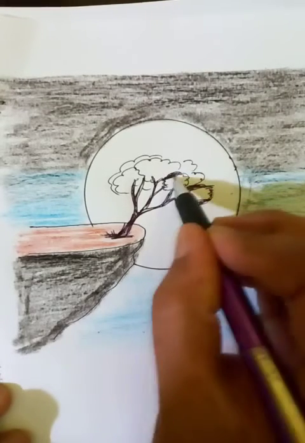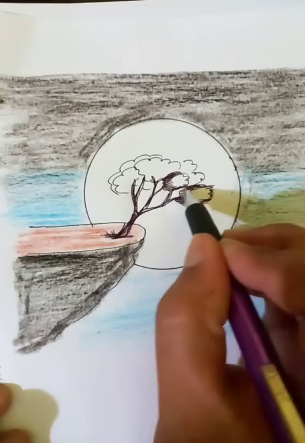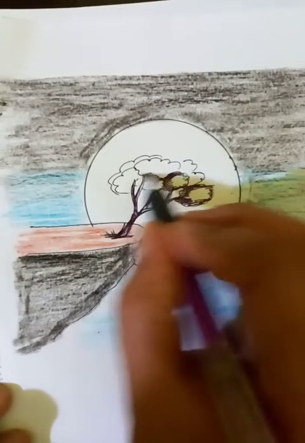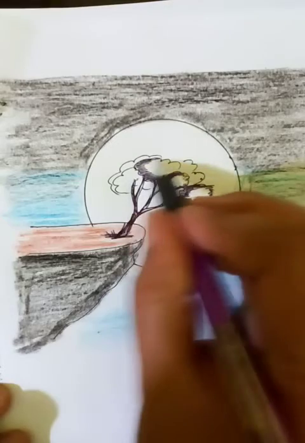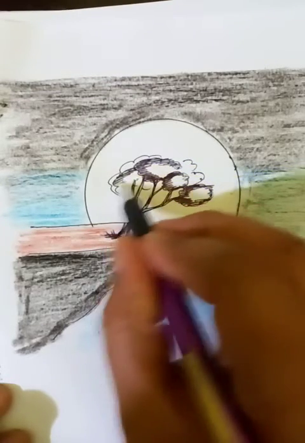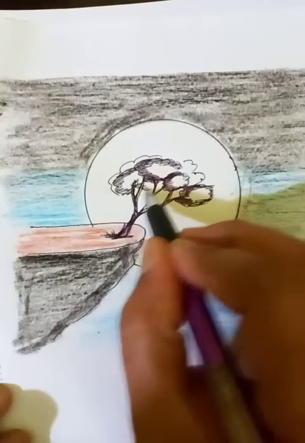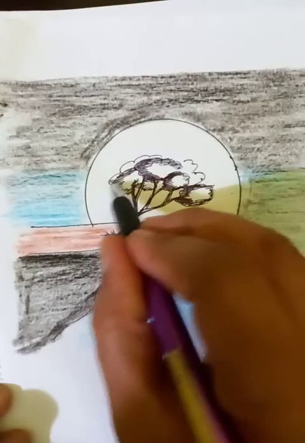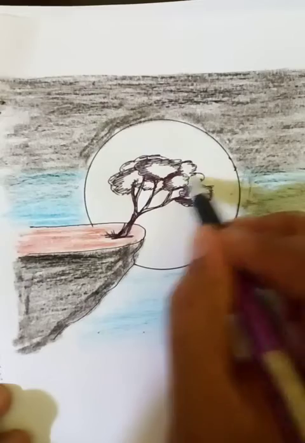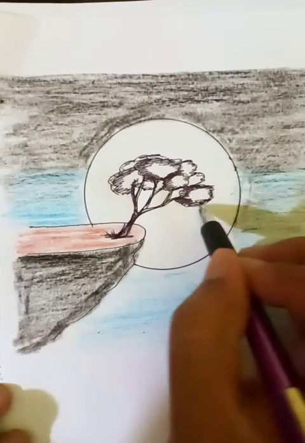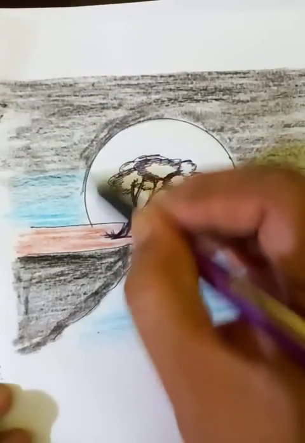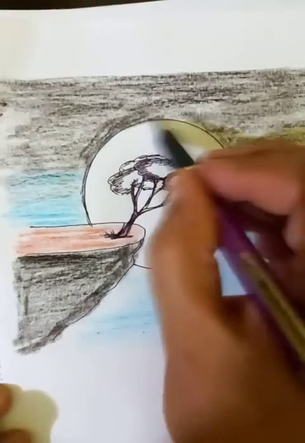Let's do the same thing for all the clouds. Let's put shade to the side and in the bottom. So this is the borderline.